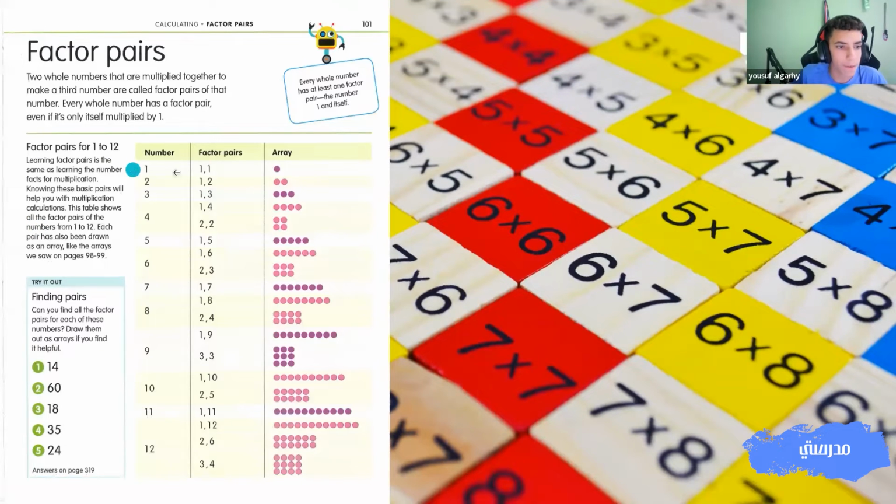So here we have factor pairs. Factor pairs are the numbers that you can multiply together to get a certain number. So let's say you want to get the number 1 out of your multiplication. You would have to multiply 1 times 1. There's no other whole number that would equal 1. So 1 times 1 equals 1.